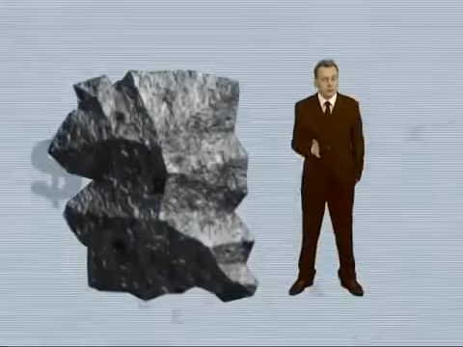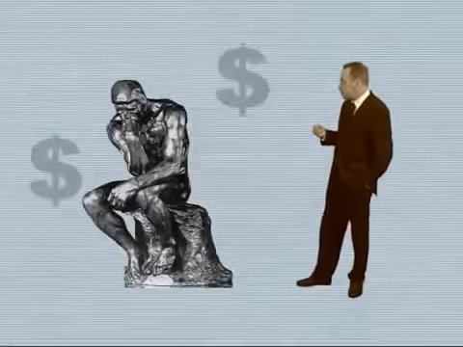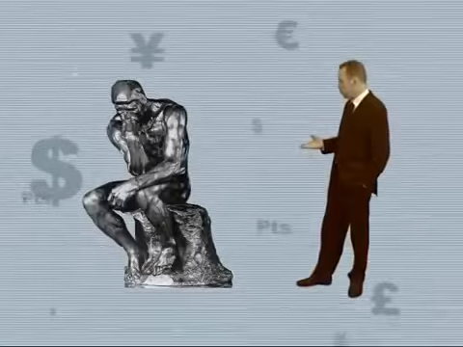Remember what Rodin said, you should simply remove the excess stone to be left with a beautiful sculpture. It's that simple.